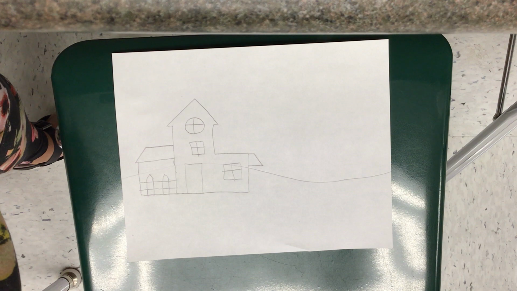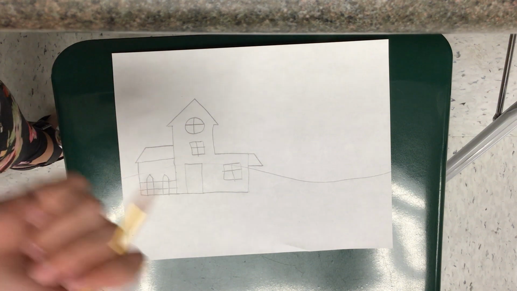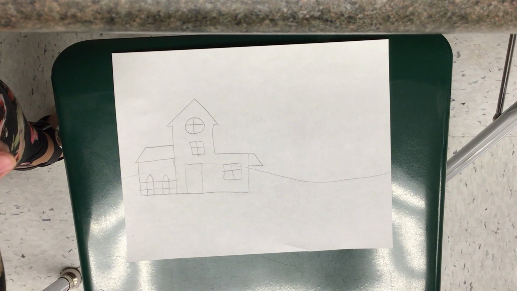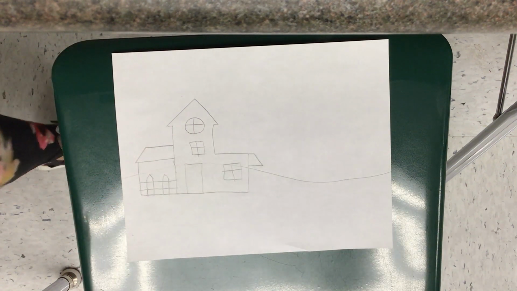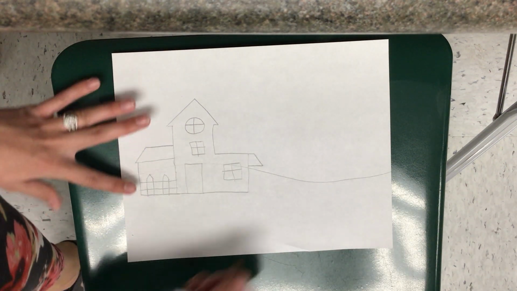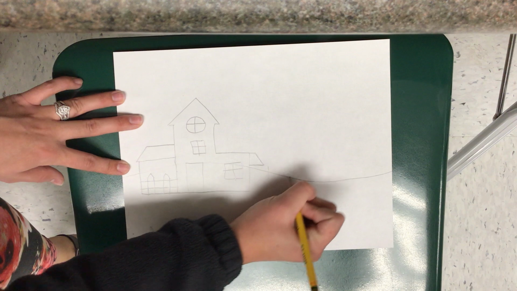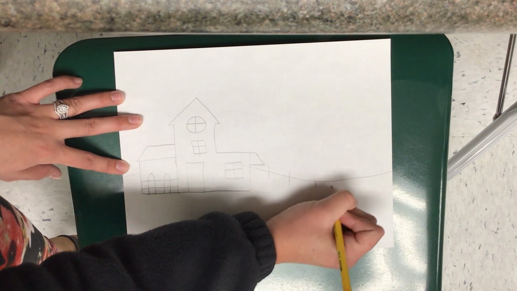So let's brainstorm really quick about some things that we could add. Some other fall imagery might be a tree, a pumpkin. You could add a scarecrow or a hay bale. You might want to add a bat to the sky or any other fall imagery that you can think of to fill up this space. I think I'm going to add a fence that kind of goes along the horizon line here.